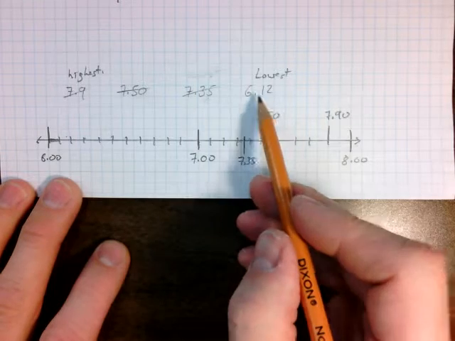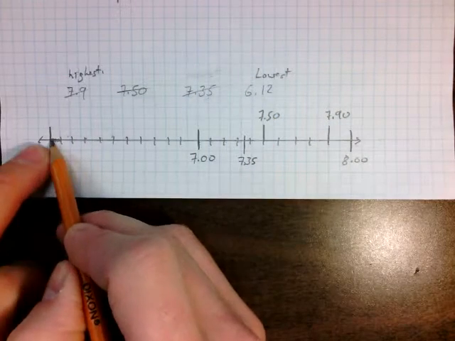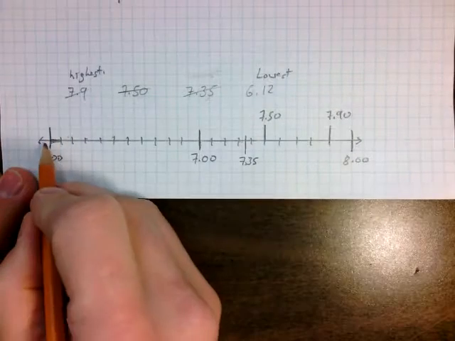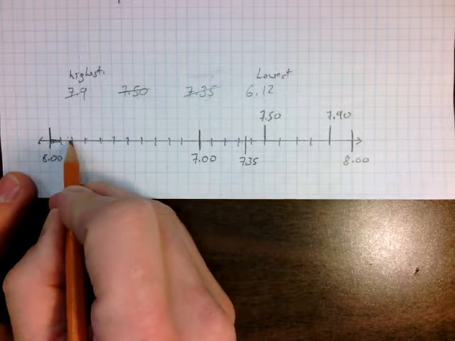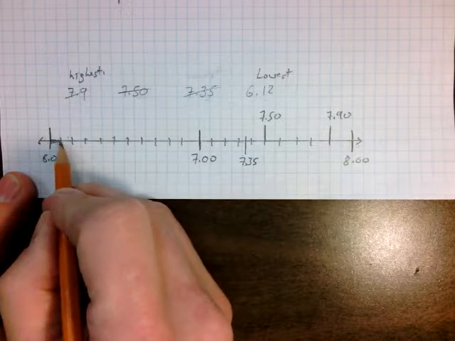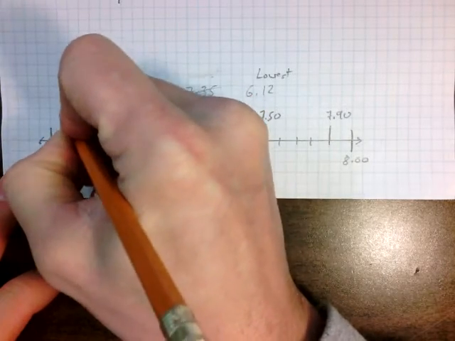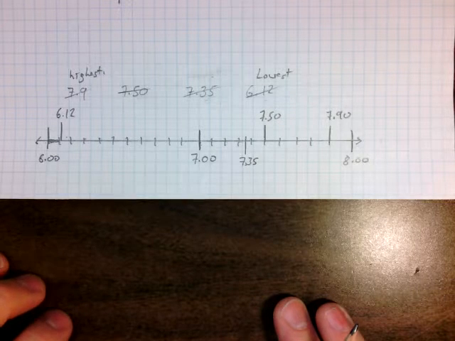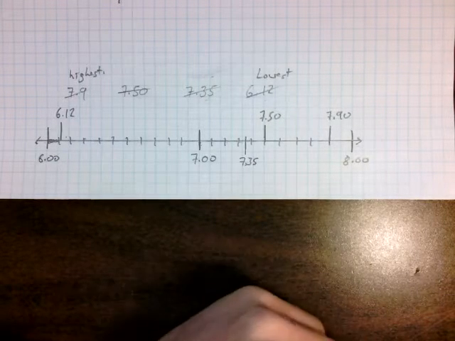Okay, and finally 6 and 12 hundredths. 6 here, and 1/10 and 2 hundredths. So 6 and 1/10. 2 hundredths is going to be in between the 1/10 and the 2/10. So right in here is 6 and 12 hundredths. Okay, those are the steps for drawing a number line.